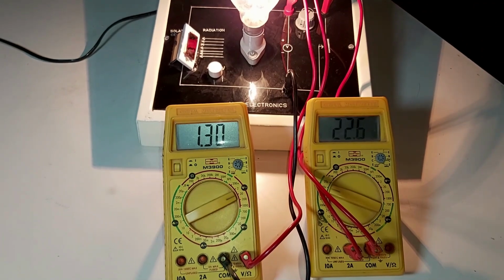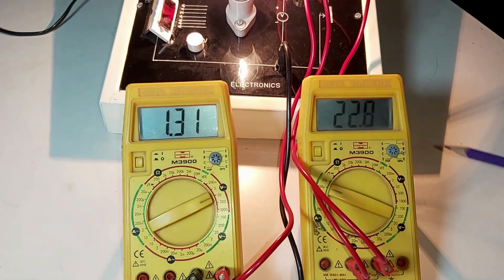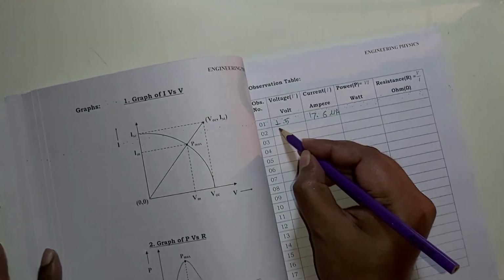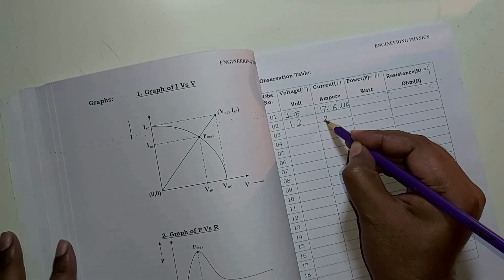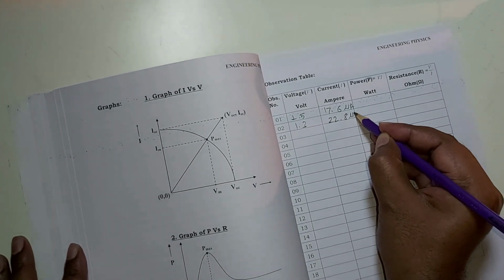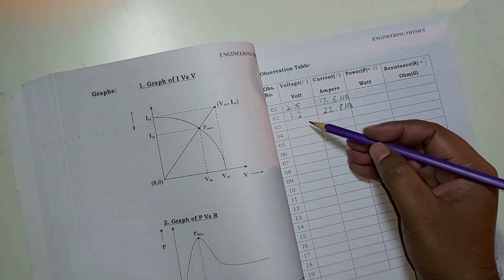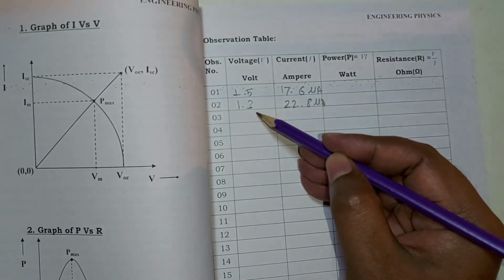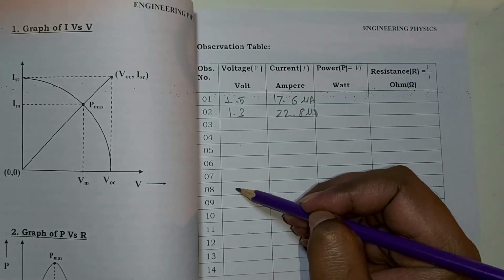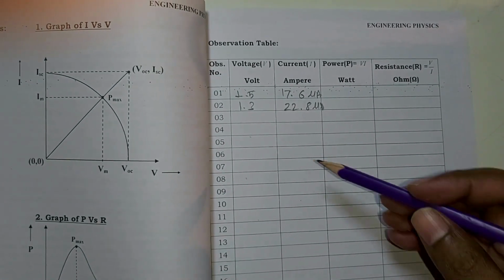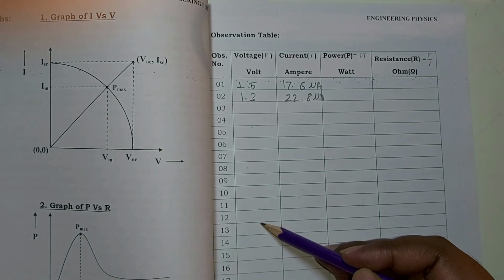Now it is 1.3 volts and the corresponding current is 22.8. So voltage is 1.3 and current is 22.8 microamperes. In this way, by a difference of 0.2 volts, you have to take the remaining readings of voltage and current till you get the minimum voltage.